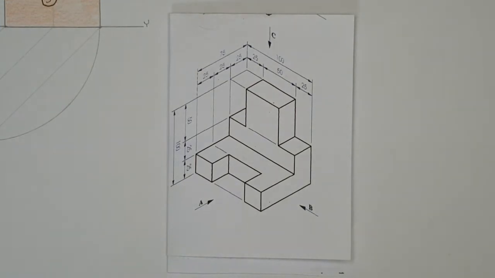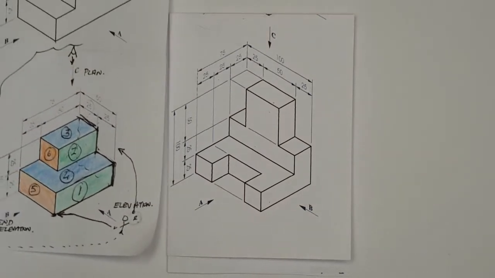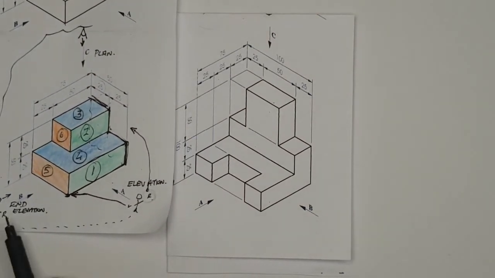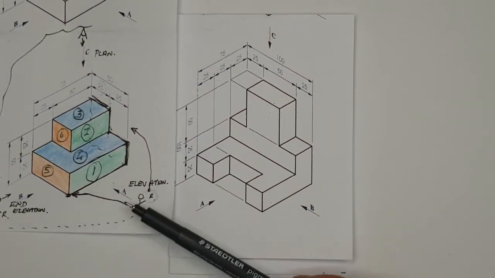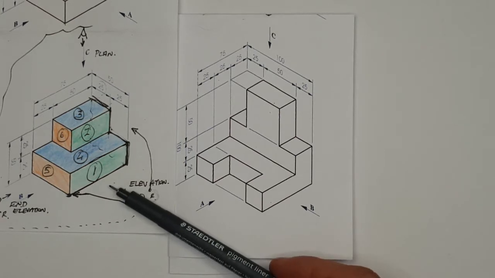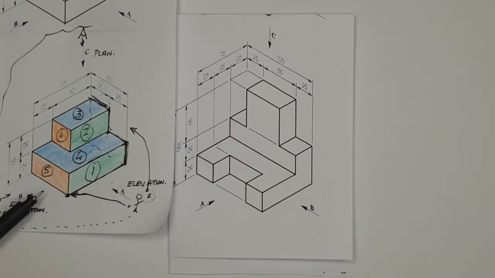Okay, having a closer look at this question, hopefully we're noticing that there's one big difference to the last one. With the last question, the elevation A looked in from the right and the end view looked in from the left.